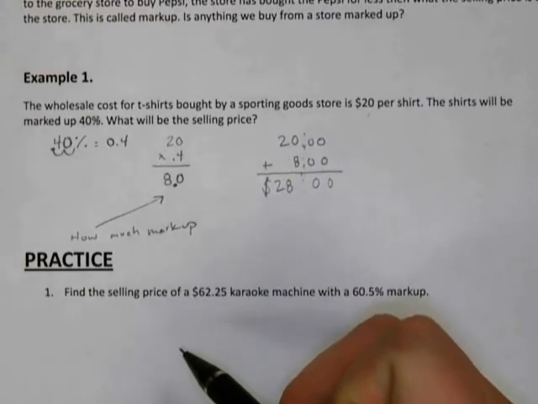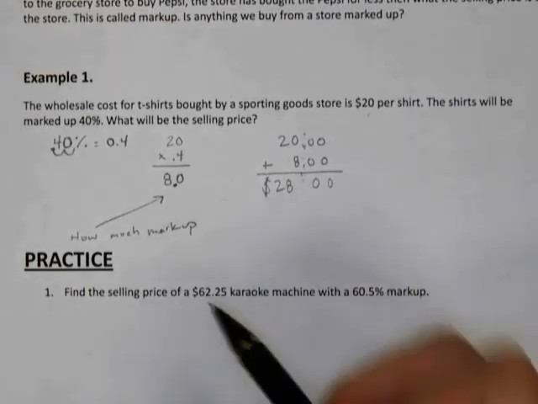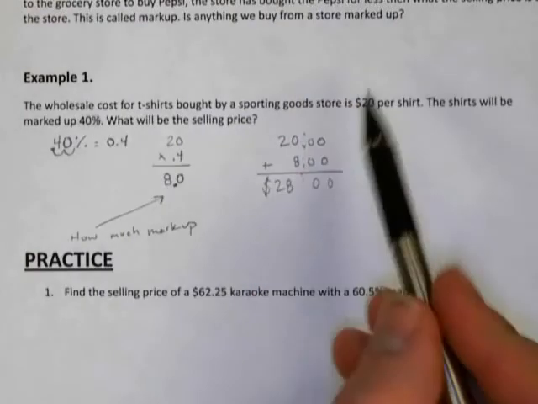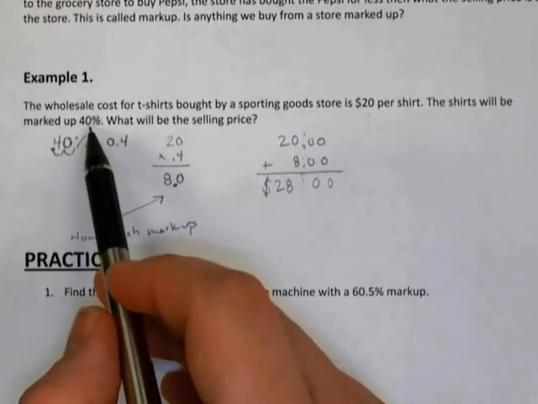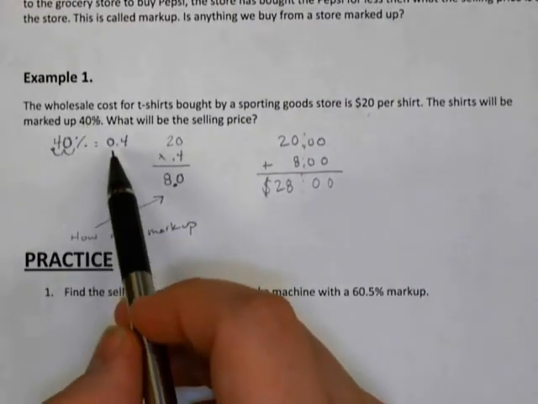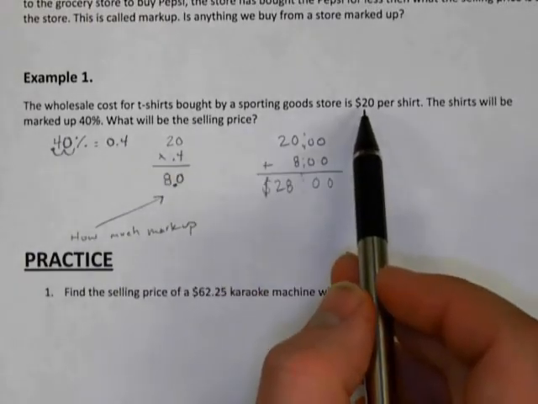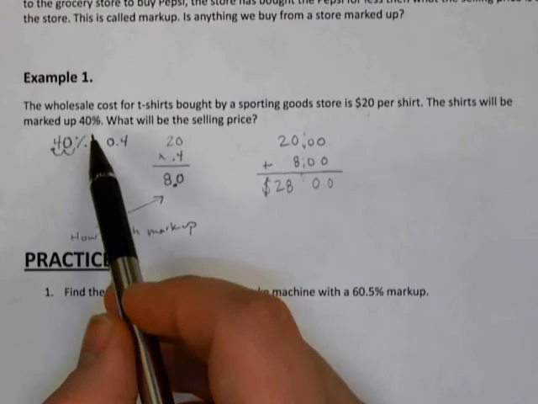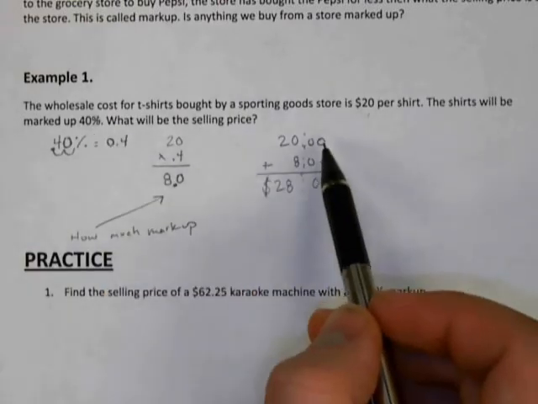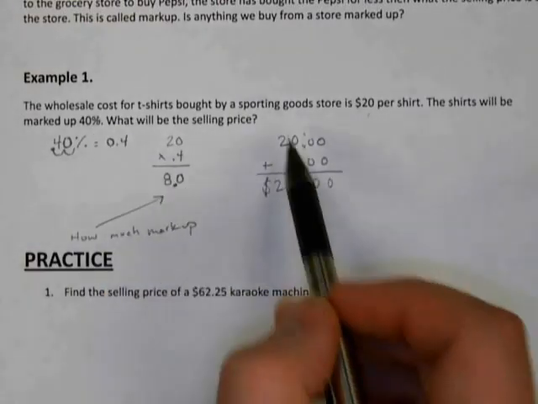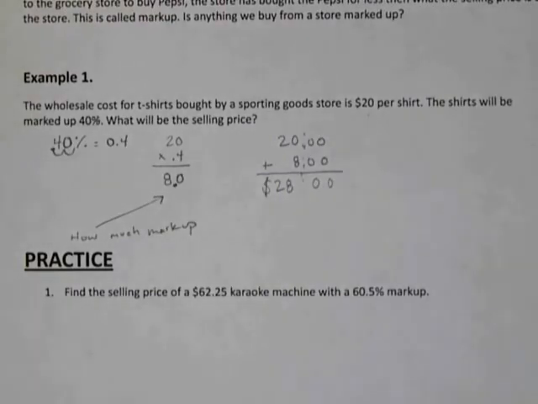So with any problems we've seen now with sales tax, tips, and markup, the first thing we usually always do is change that percent to a decimal. Second thing is multiply the cost of an item by whatever percentage we're using. And then we have to add whatever amount we get to the original price. That's what we do for every single one of them.